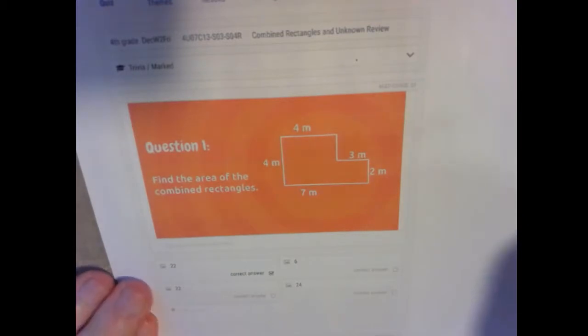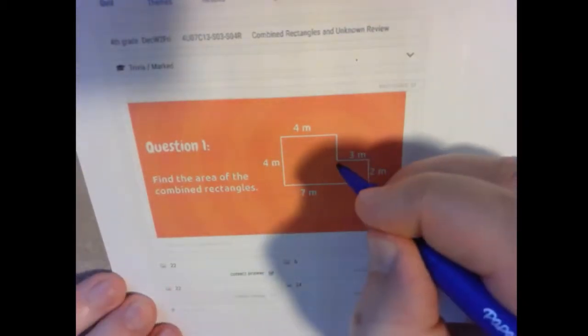Hello, so we have a little bit of review today, combining a little bit of each thing. So this first one, I'll try the additive strategy where we add two rectangles together.